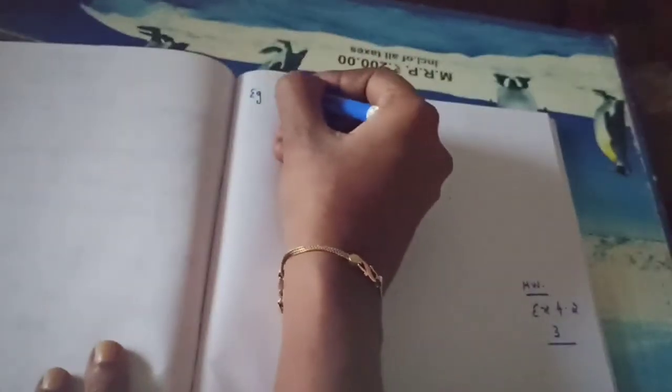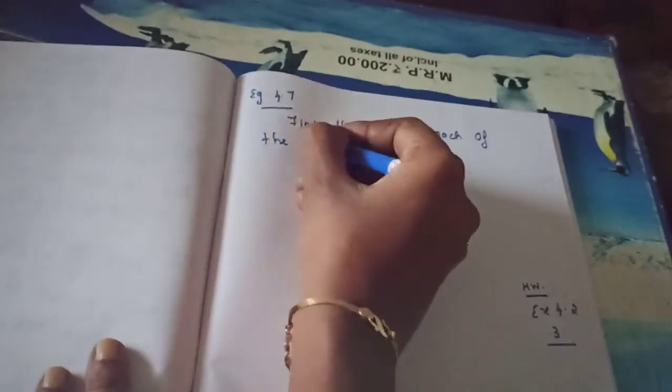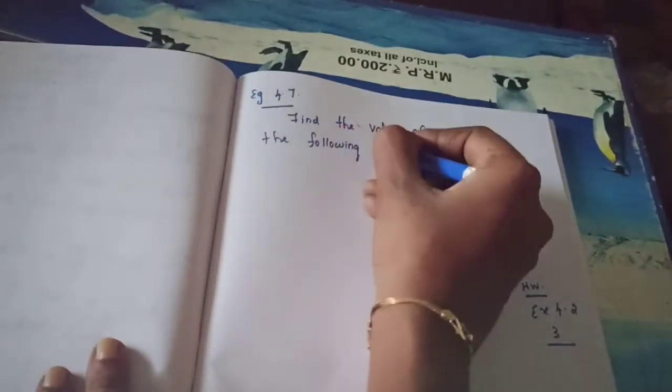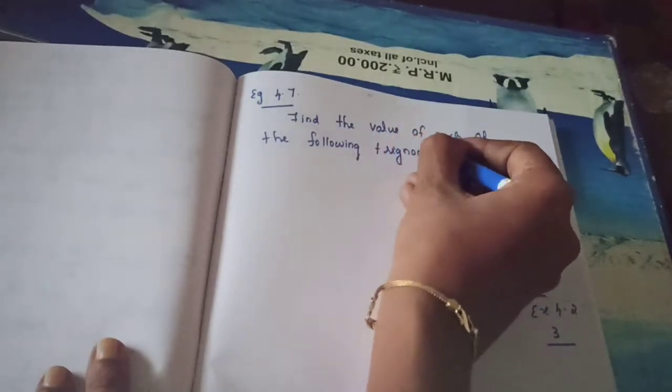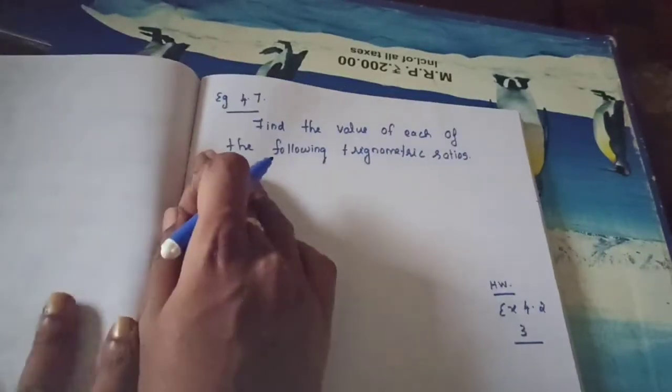Example 4.7. Find the values of each of the following trigonometric ratios.